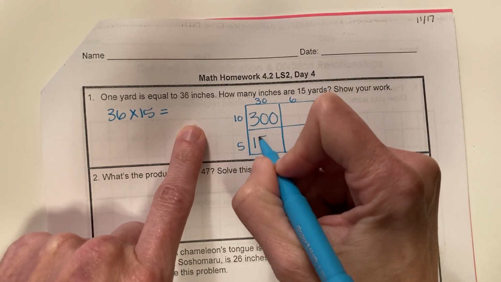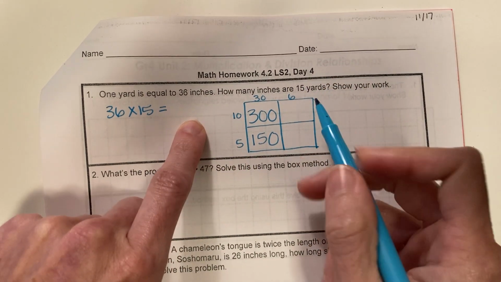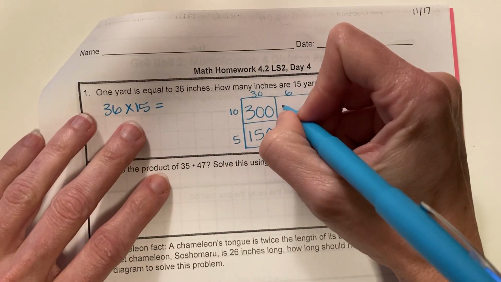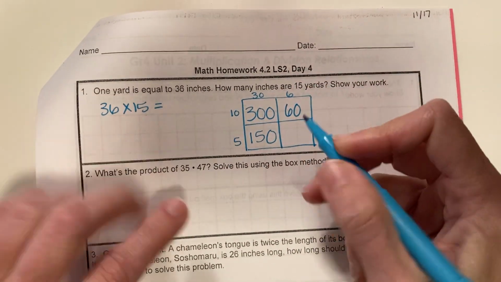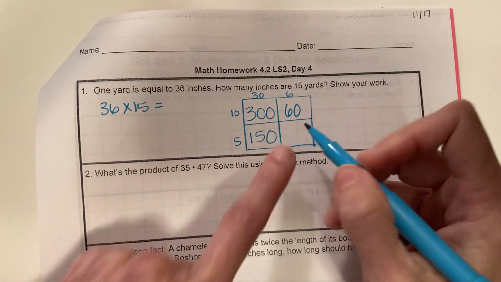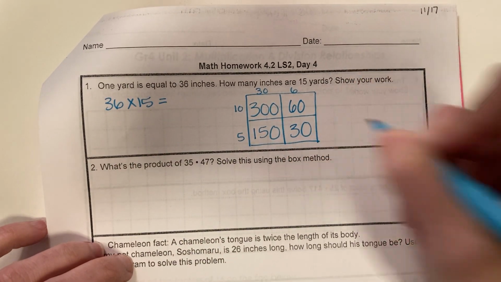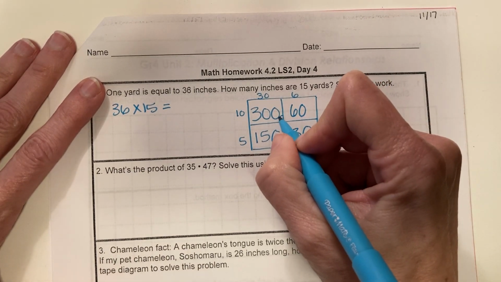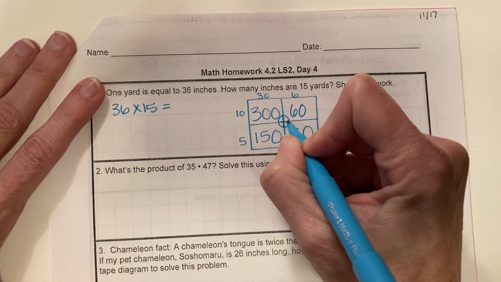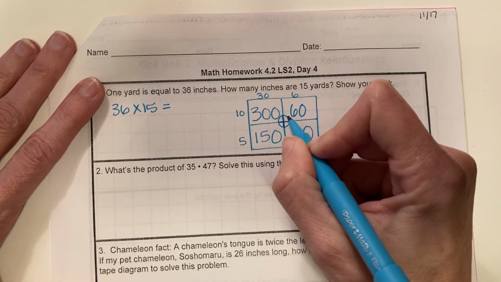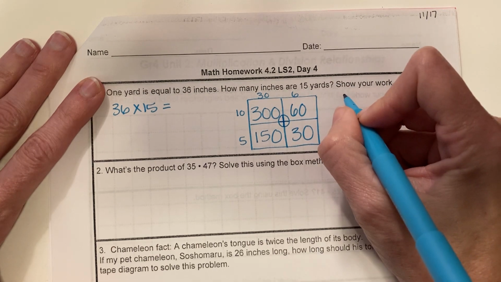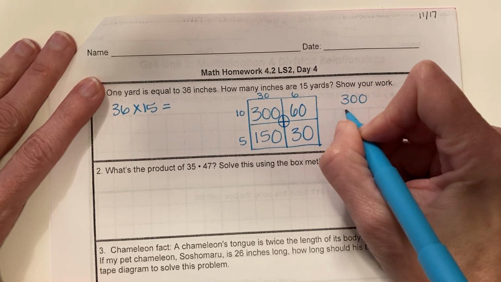3 times 5 is 15, add a 0. Over here, I'm going to do 6 times 10, 60. And then down here will be 6 times 5 is 30. Now I've got to add all those up, and thanks to Nico, I'm going to use the Nico method where I circle around. Remember, there's a plus sign in the middle to remind you to add all those up, and Nico likes to go this way to remember to do the biggest numbers first, so that when you write them down, they line up nicely.